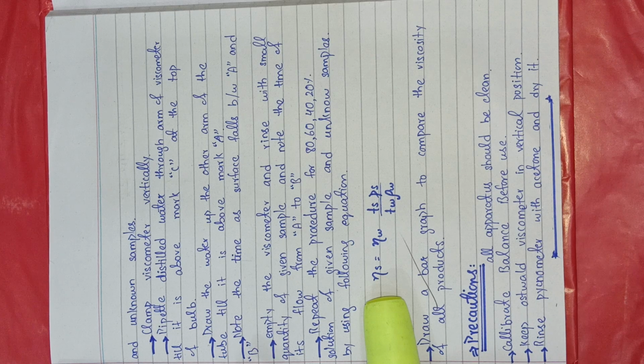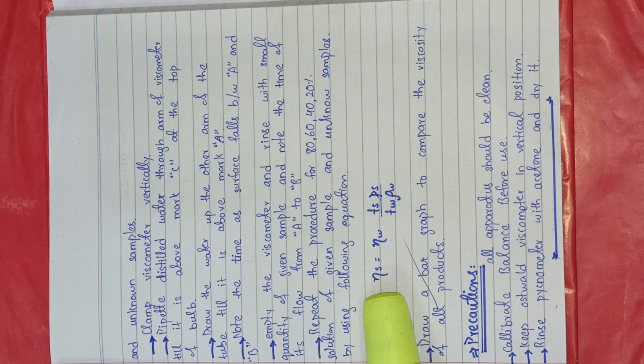Now you draw the water up to the other arm of the tube and above the mark A. So first you fill it above the mark C. Now you fill it above the mark A. These markings are given on the viscometer, and I will show a diagram to you also.